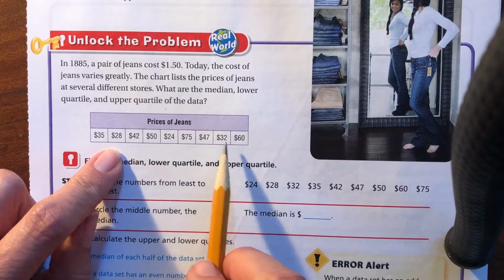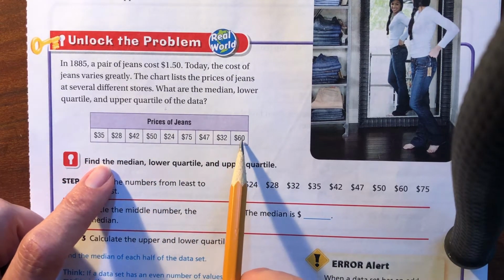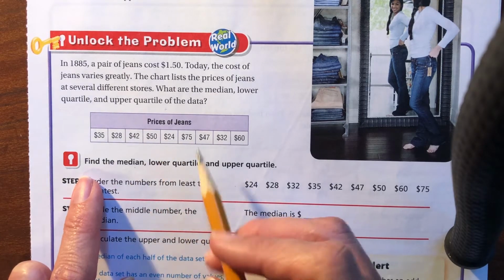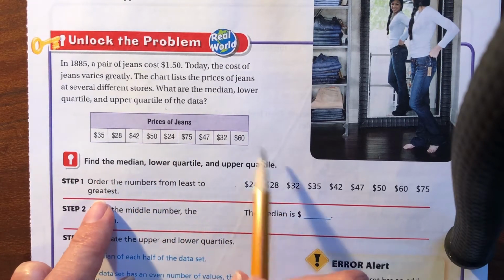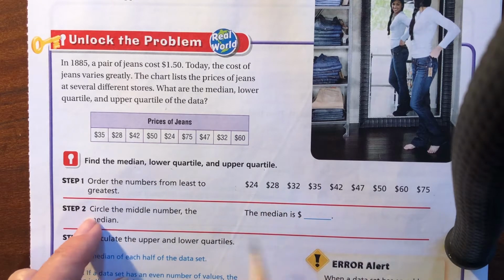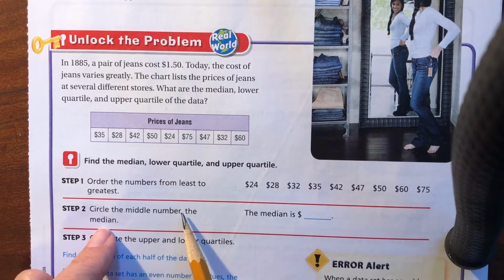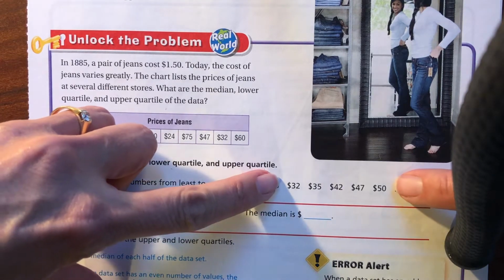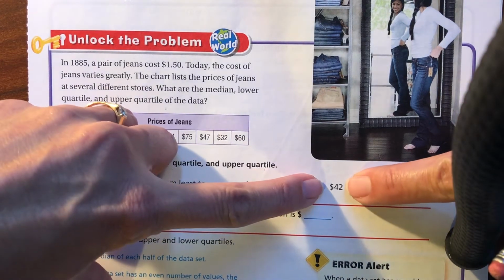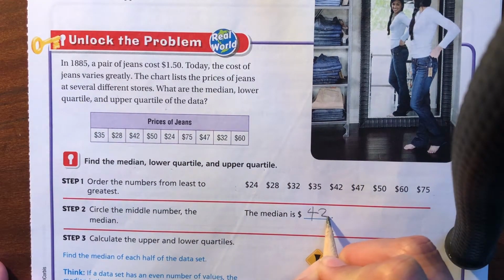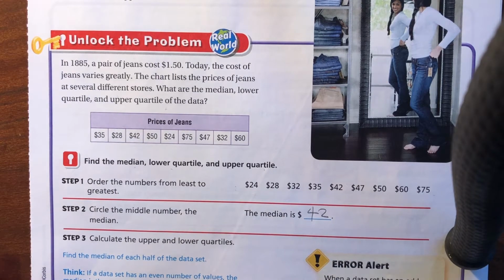So here's our data. These are the prices of different types of jeans in different stores. First, we're going to find the median by ordering them from least to greatest, which they've done for us. Then we'll find the lower quartile and the upper quartile. We're going to circle the middle number, which is our median. So our middle number is 42. All right, so $42.